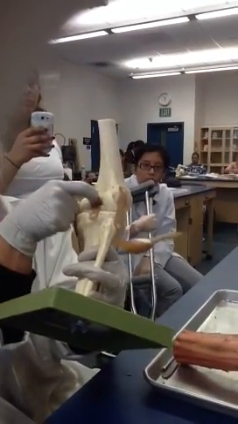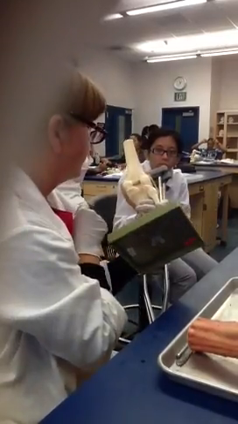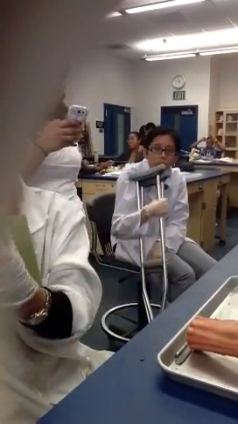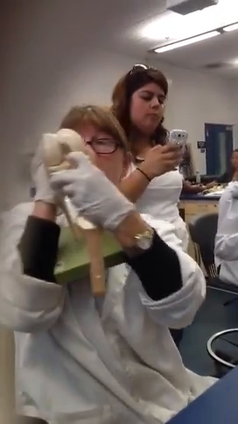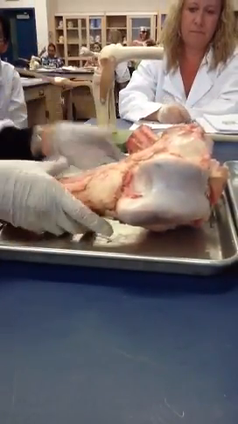But look at where it anchors on the femur. It anchors on the medial side of that intercondylar notch, and then for the anterior, we get the best view. It's true anteriorly, so that's the anterior cruciate ligament, but it anchors to the anterior of the tibia. So that's really how you're going to identify anterior from posterior.